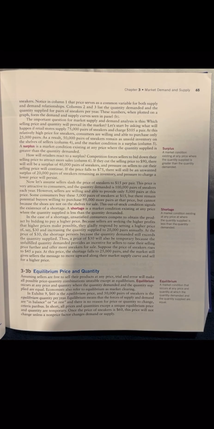Competition forces sellers to bid down the selling price to attract more sales. Column 6. If they cut the selling price to $90, there is still a surplus of 40,000 pairs of sneakers, and the pressure on sellers to cut their selling price will continue. If the price falls to $75, there will still be an unwanted surplus of 20,000 pairs of sneakers remaining as inventory, and pressure to charge a lower price will persist. Now, let's assume sellers slash the price of sneakers to $15 per pair. This price is very attractive to consumers, and the quantity demanded is 100,000 pairs of sneakers per year.